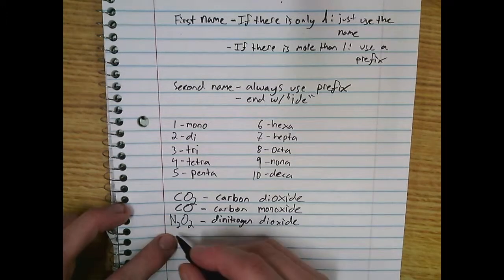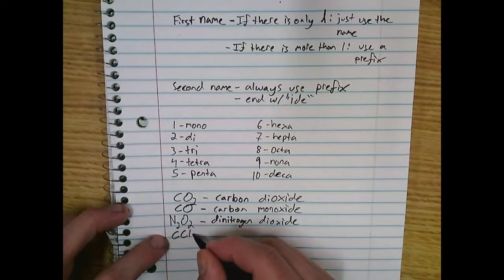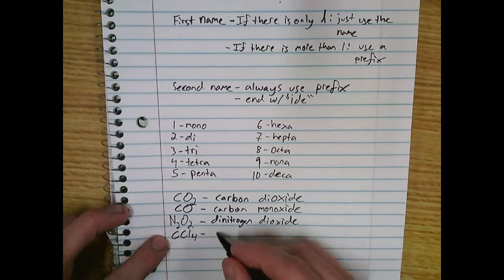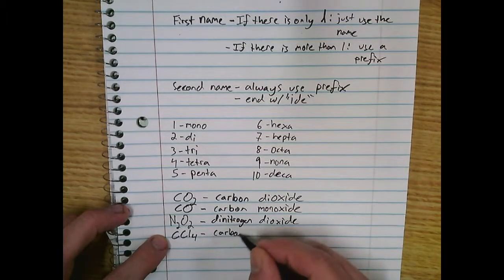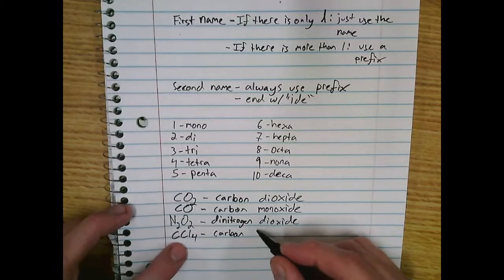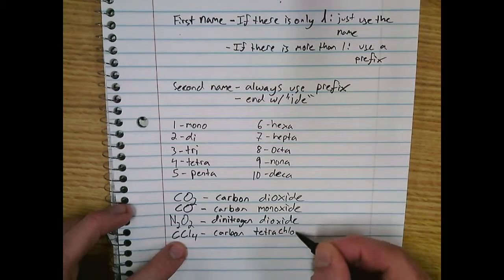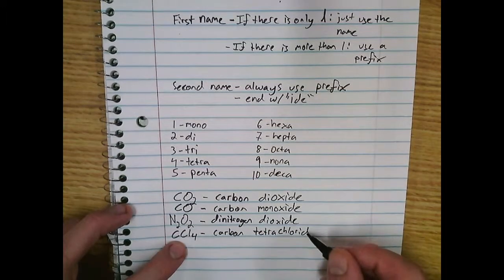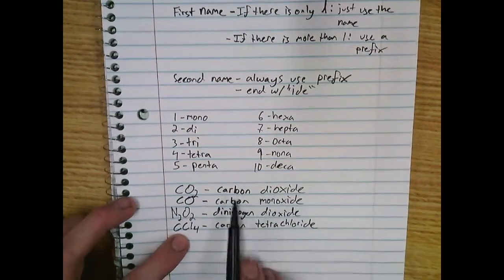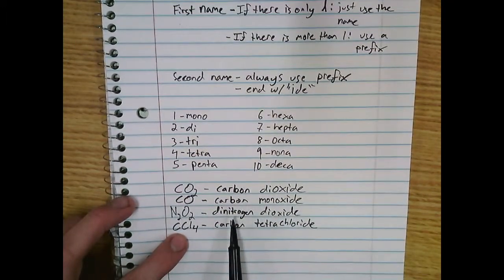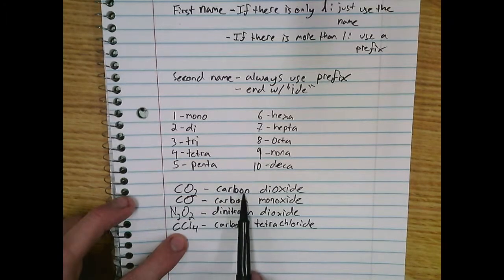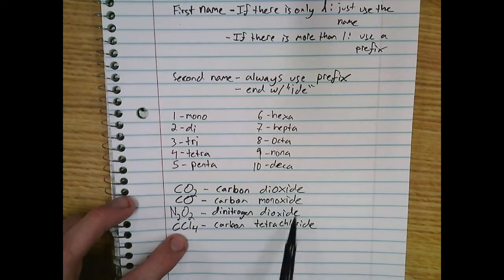I could do CCl4, so that's one carbon and four chlorines. I'd say carbon tetrachloride. So again, if there's more than one for the first one, you use a prefix. If there's only one, you don't use a prefix. For the second one, you always use a prefix, even if there's only one, and you end it with "ide."